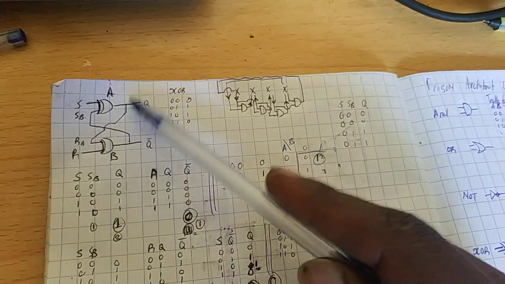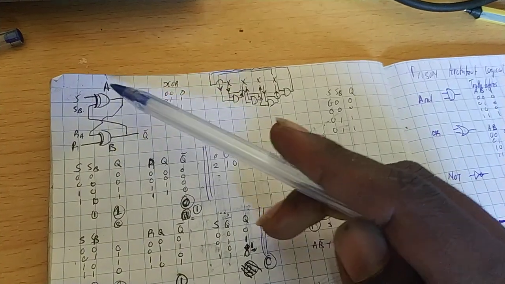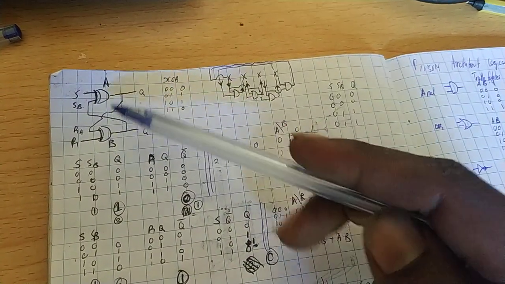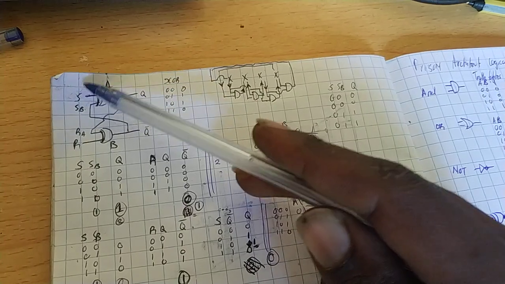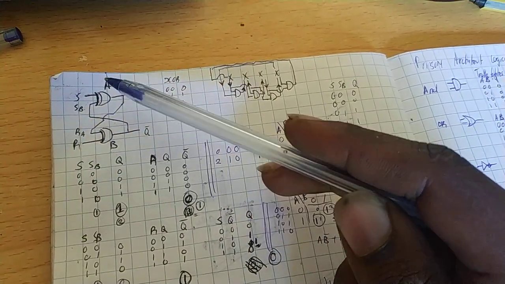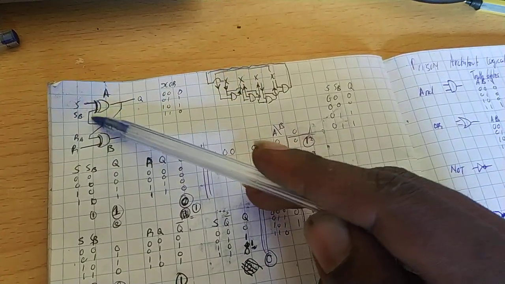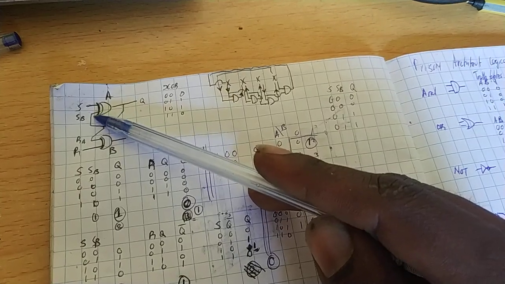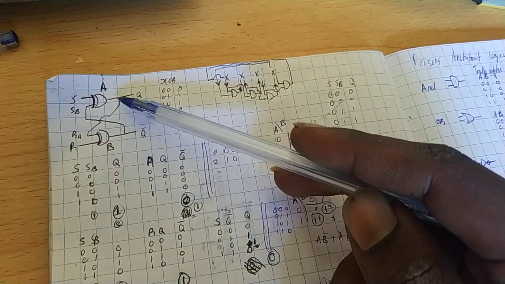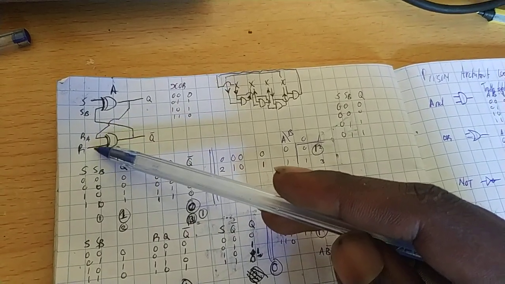So there are two gates. The inputs are A and B. The inputs are S and R. For SB, it means the output of B, and then since it's for the S, it becomes SB. And for the output of A, it's RA, and then it's R.